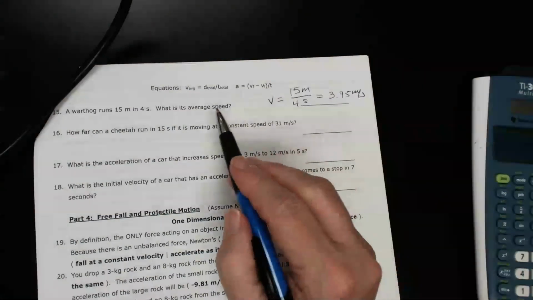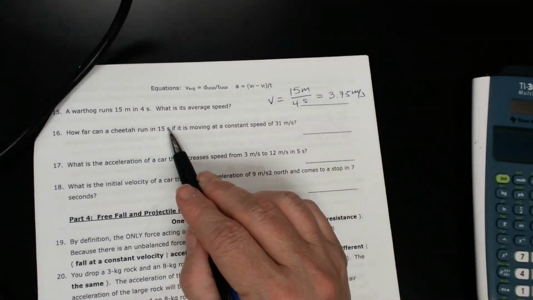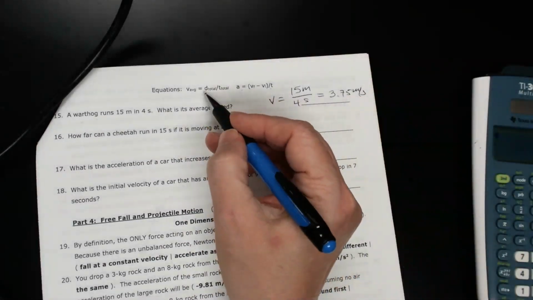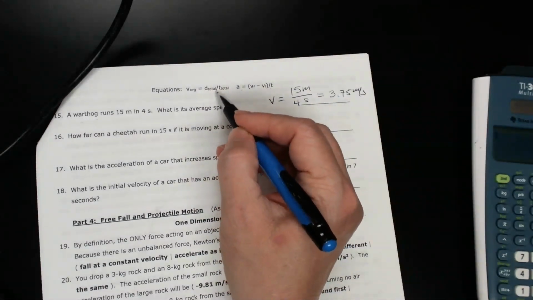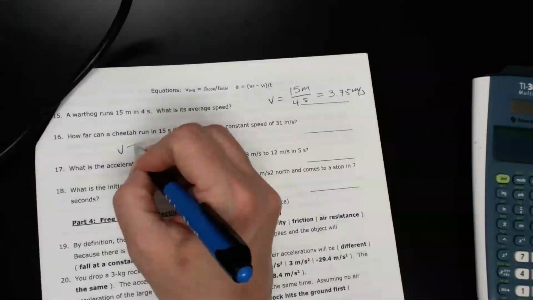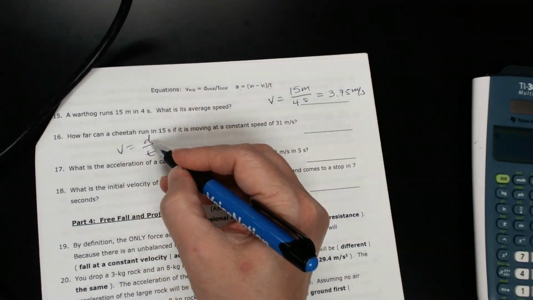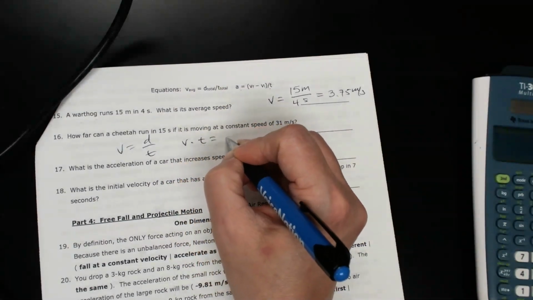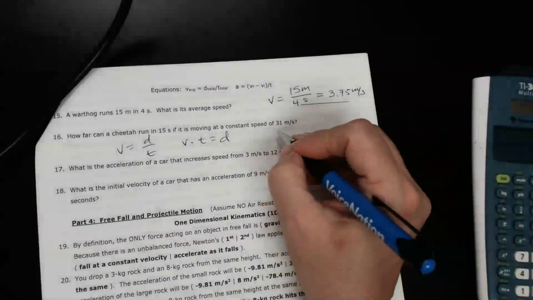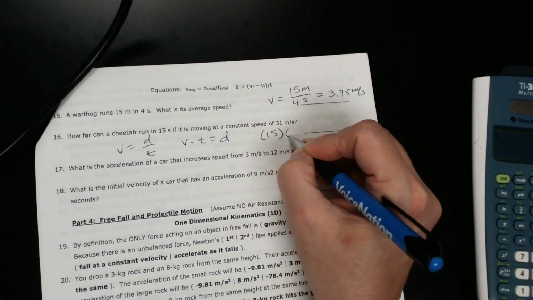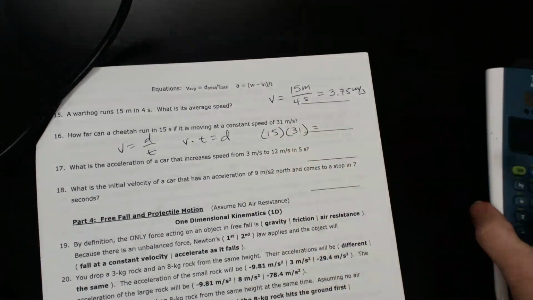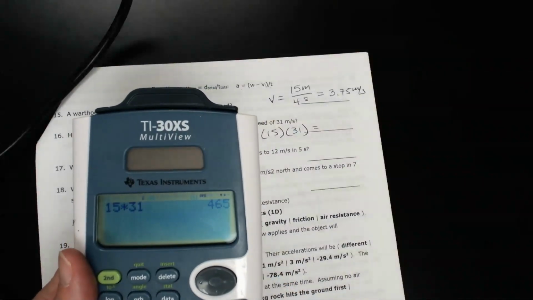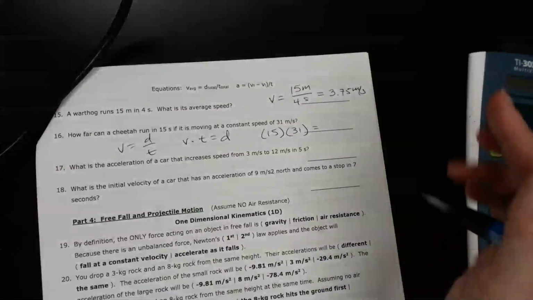Okay. How far can a cheetah run in 15 seconds if it's moving at a speed of 31 meters per second? We're going to use this same equation, but we're going to solve it for our displacement. So we're going to have V equals D over T. We want to solve for D. That means we're going to multiply both sides by T. So I get velocity times time equals displacement. If I multiply 15 seconds times 31 meters per second, that's going to give me how many meters he ran. And 15 times 31 is 465. That's a lot of meters.